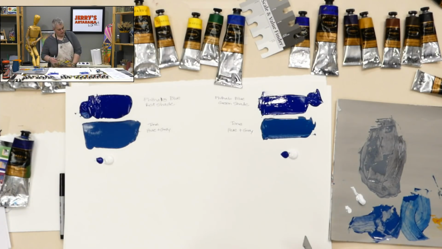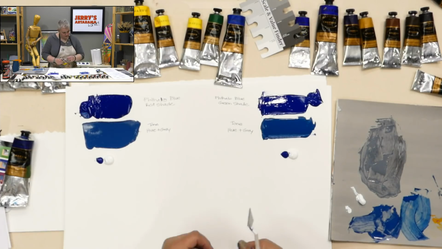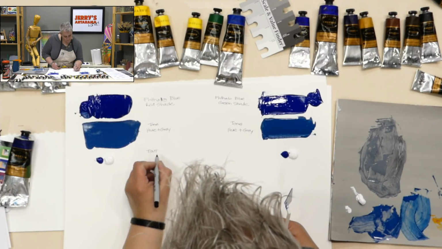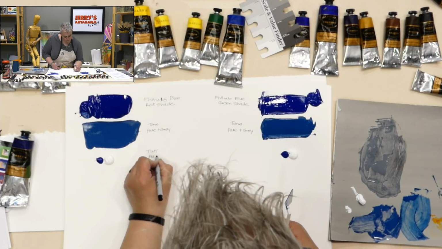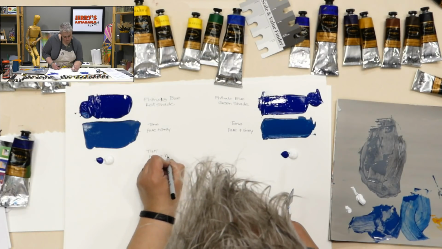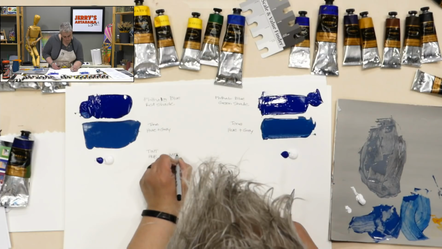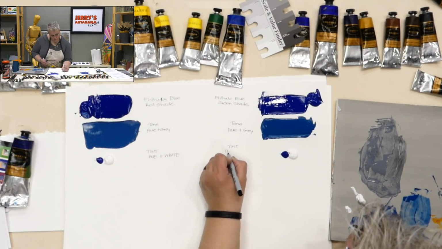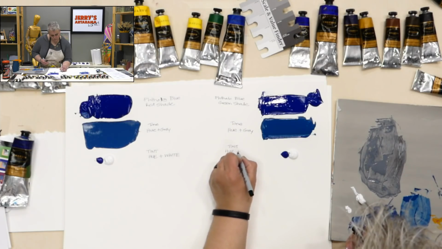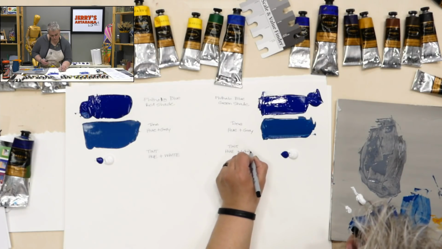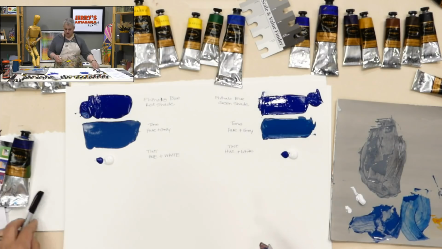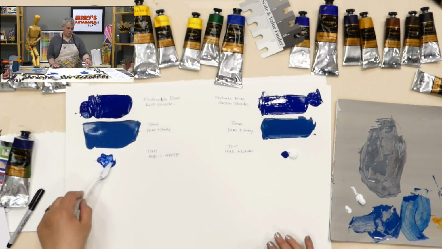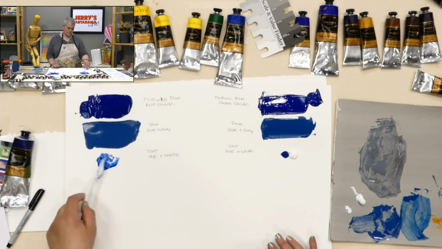Okay, this is going to be our tint. Notice I've not put out equal amounts of the phthalo with the white because, why? What did we say about the phthalo?